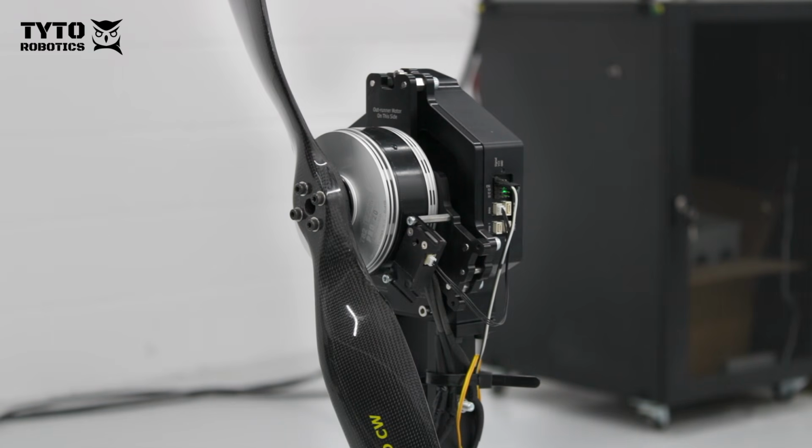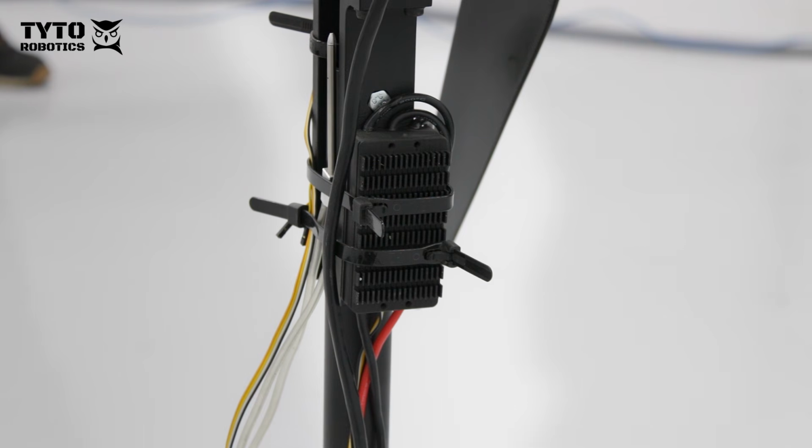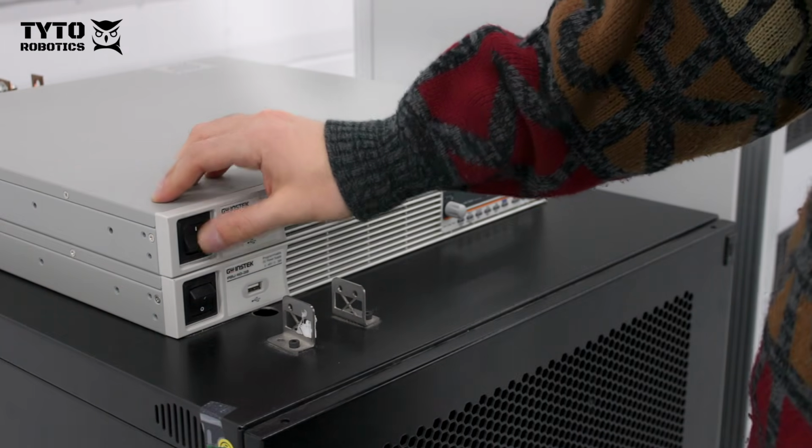We're using the Flightstand 50 Pro, which can measure up to 50 kgf of thrust. It's perfect for this setup. Once you have the motor and propeller attached, in this case we're using a 105 kV motor from Zor, then use an appropriate ESC to control the motor, and of course the AC/DC power supply.